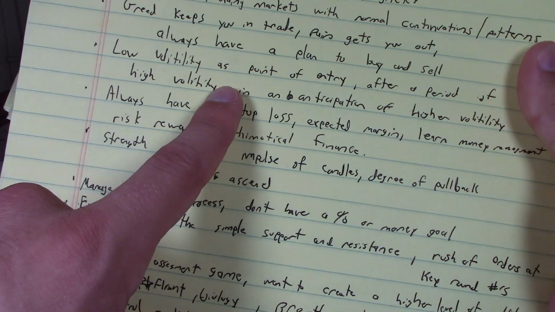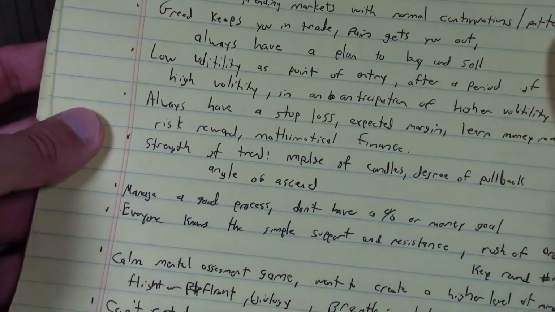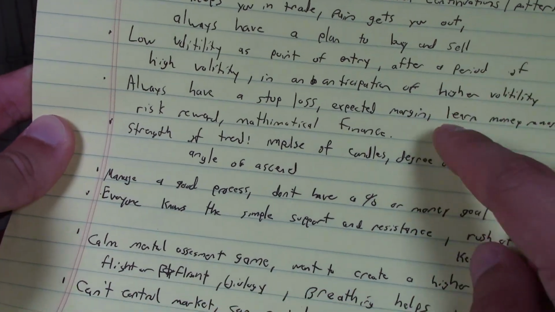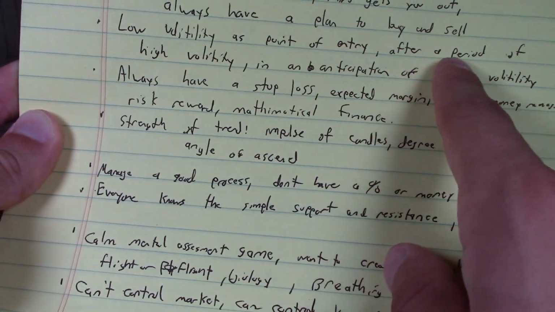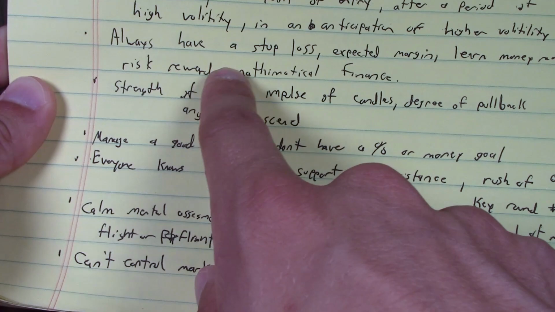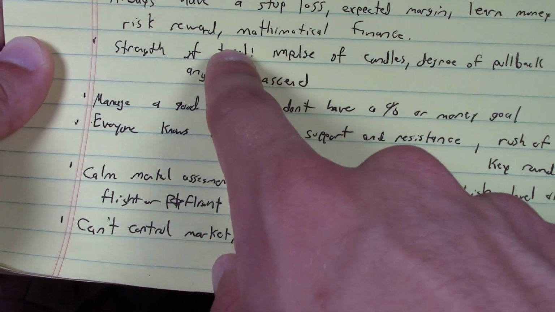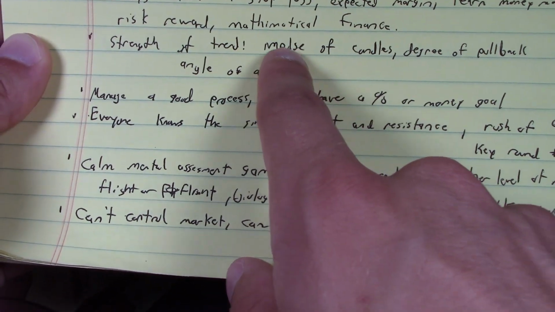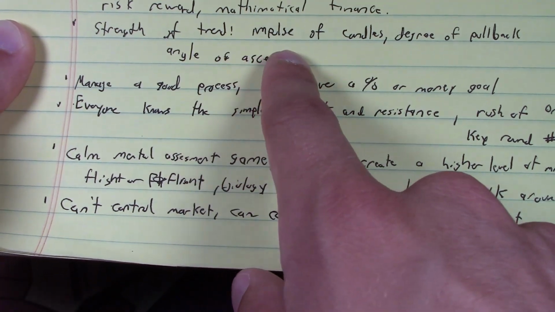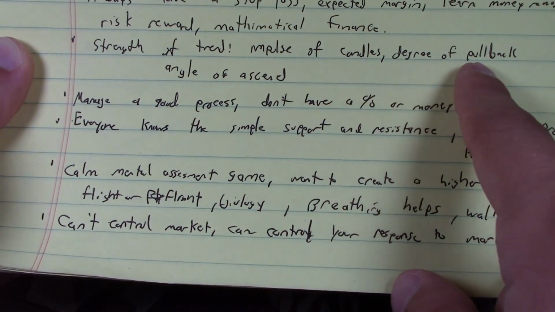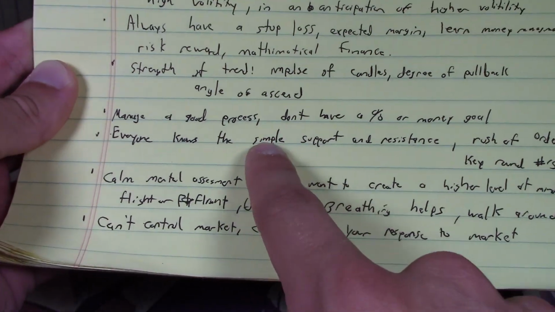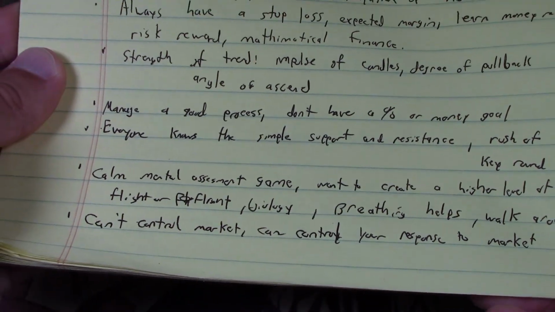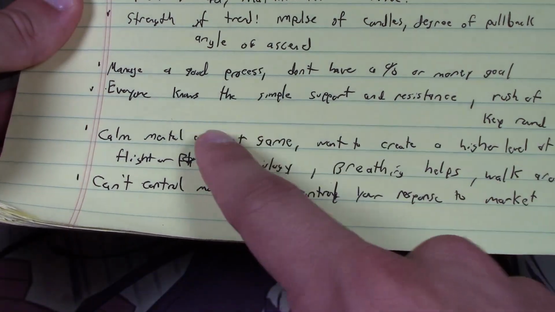High, low volatility, a point of entry. After a period of high volatility is in anticipation of higher volatility. I don't know if I get that, but stop loss, yup, risk reward, strength of trend, impulse of candles, degree of pullback, angle of ascent. All big words and just not interesting words.